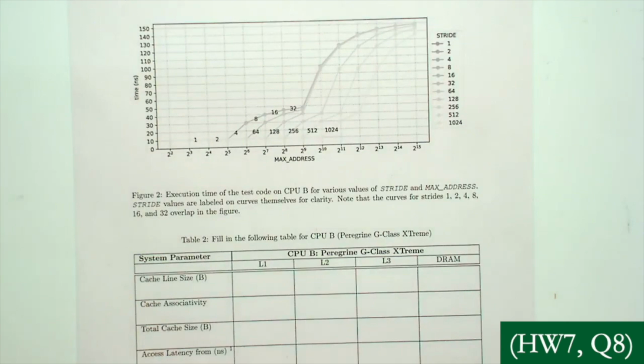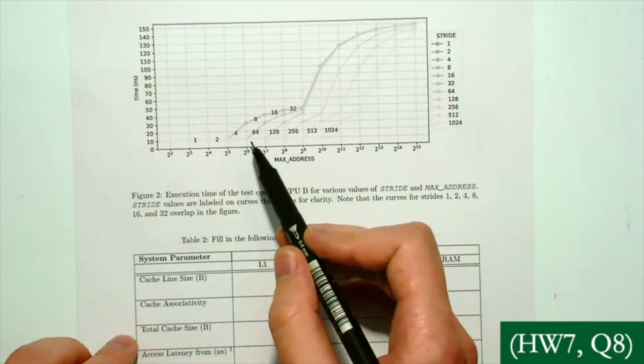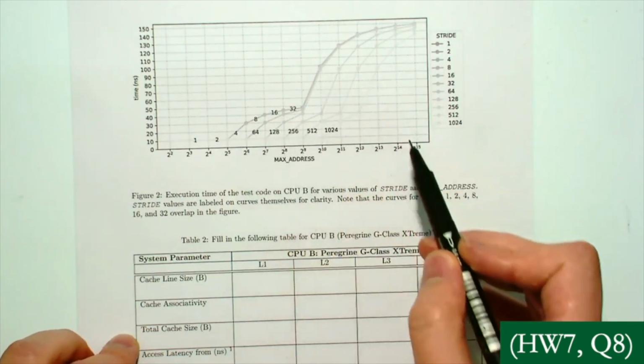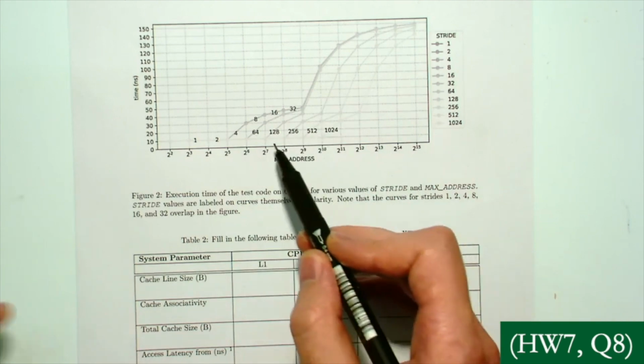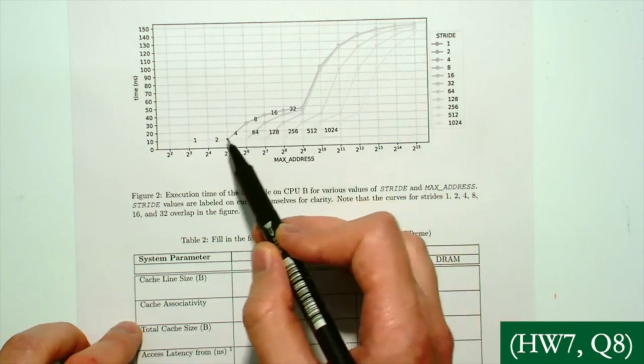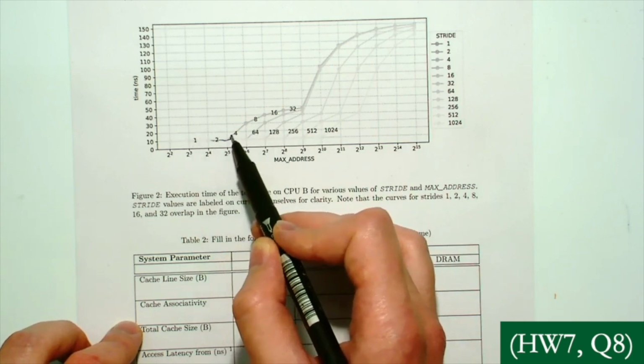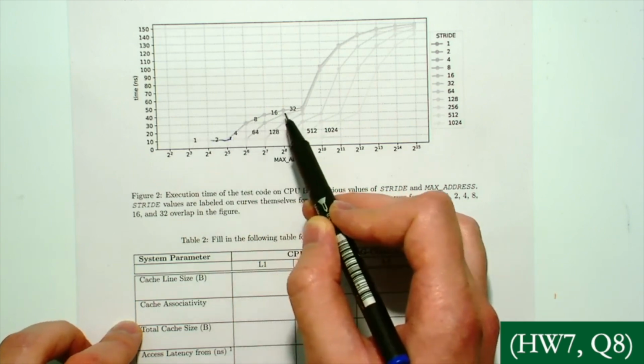So this is the other processor, and you see that here we have more variation in this curve. So we have that stair-like behavior here, right? So we come to this point, the latency starts increasing.